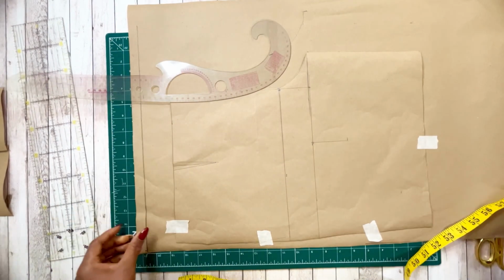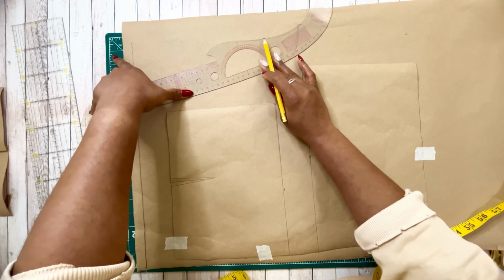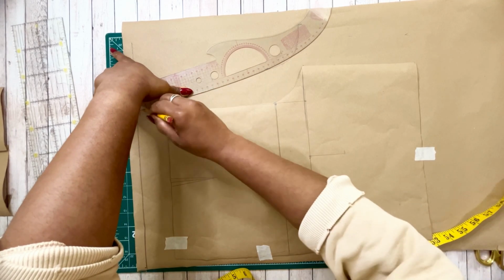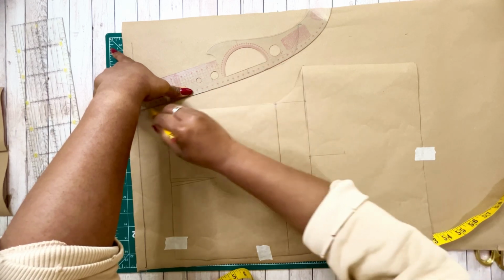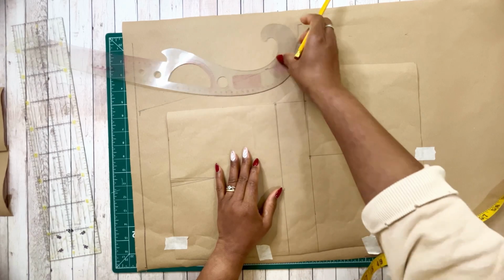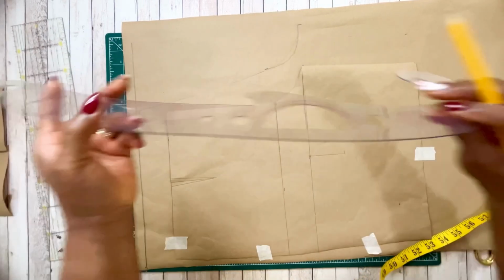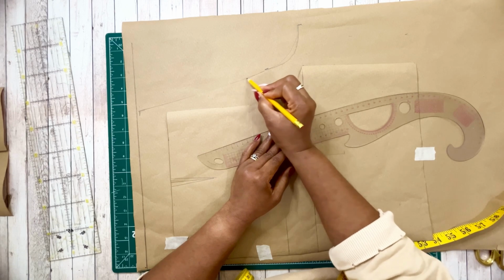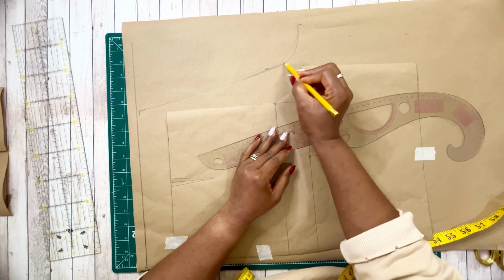For the crotch extension for the back, I did not really curve it very well, so I later did it off camera. So that is it. You now connect all the lines and then I cut it out.